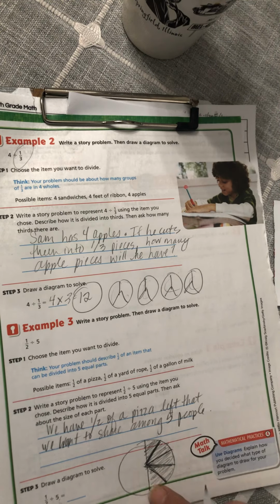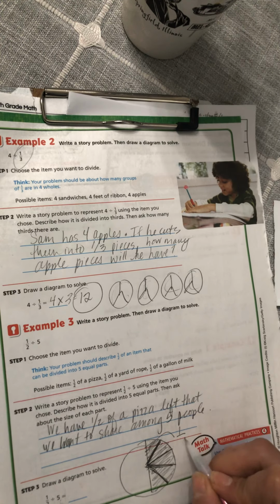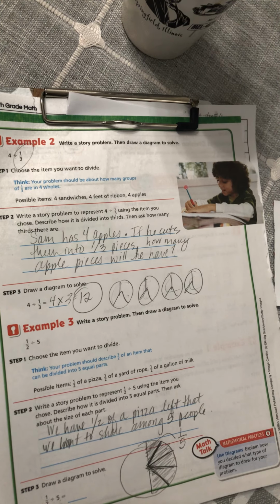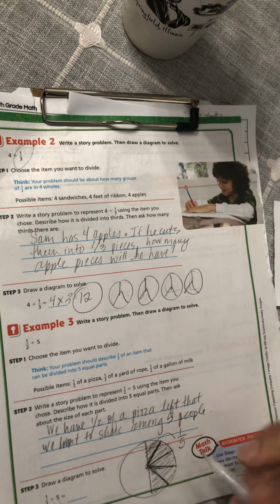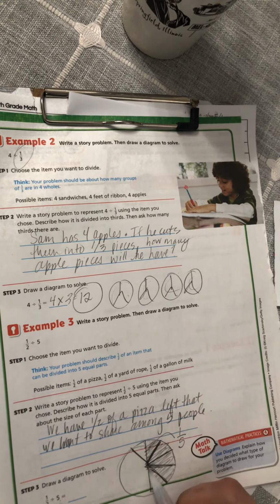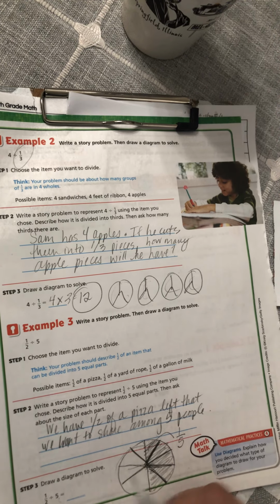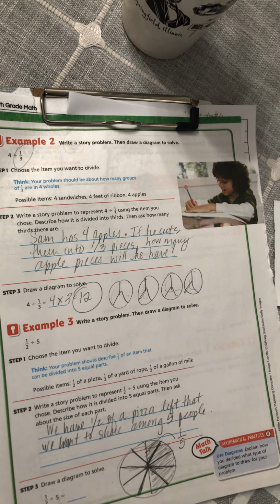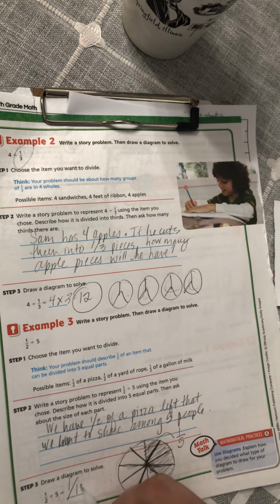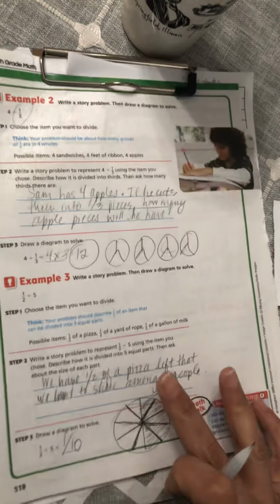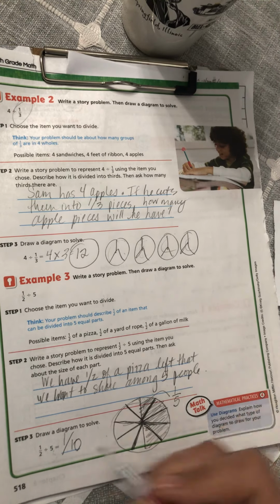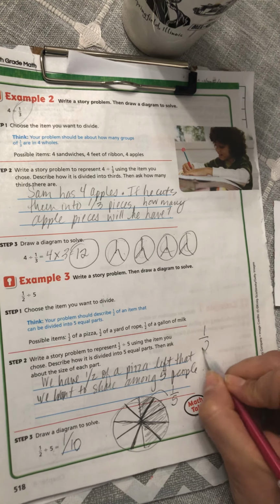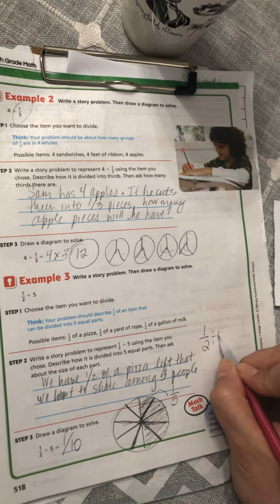Now remember, each person is not going to get 1/5 of the pizza, because you need to think, at one time this pizza was a whole pizza. So each person's going to get how much of the whole pizza? 1/10 of the whole pizza. To do that mathematically, I'll do it over here: 1/2 divided by 5 people.